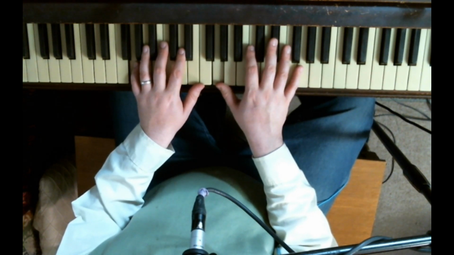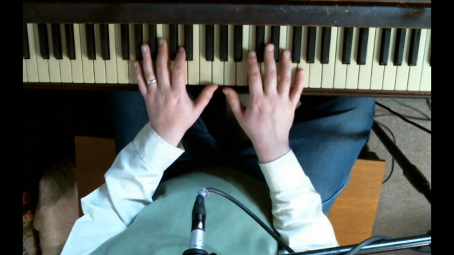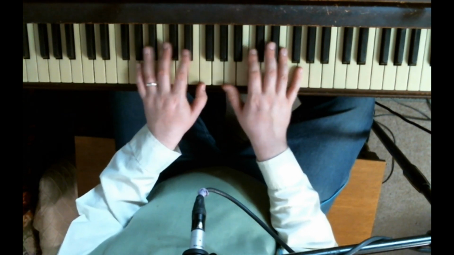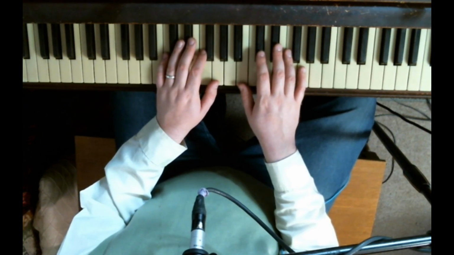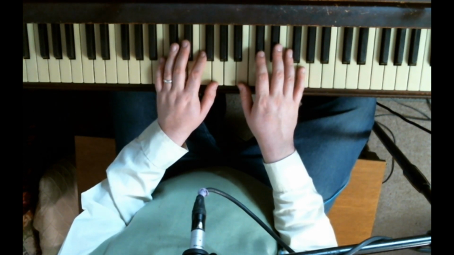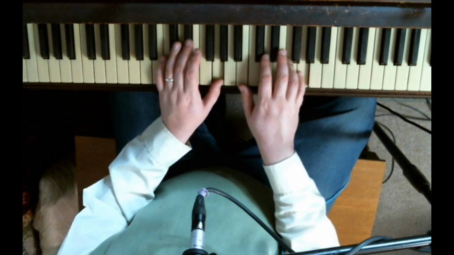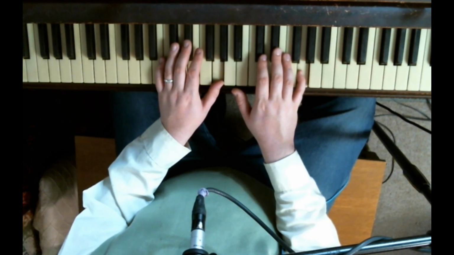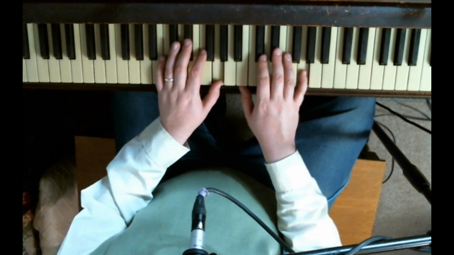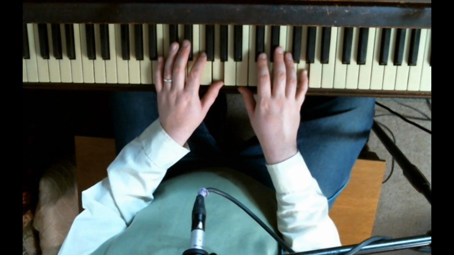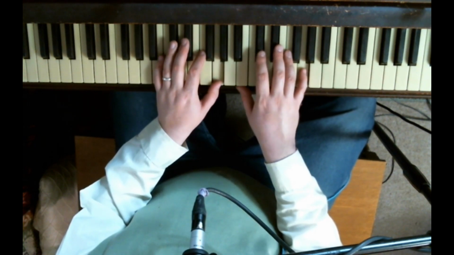And 7 up to 7 is an octave. And then the descending intervals: from 7 down to 6 is a major 2nd. From 7 down to 5 is a major 3rd. From 7 down to 4 is a tritone.